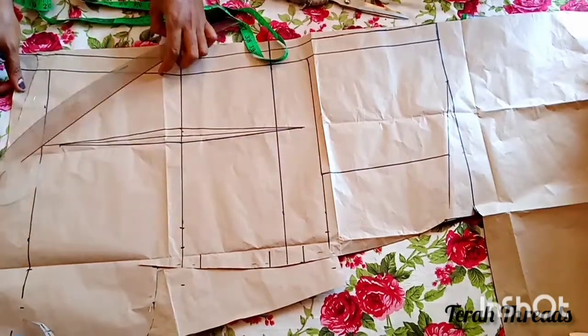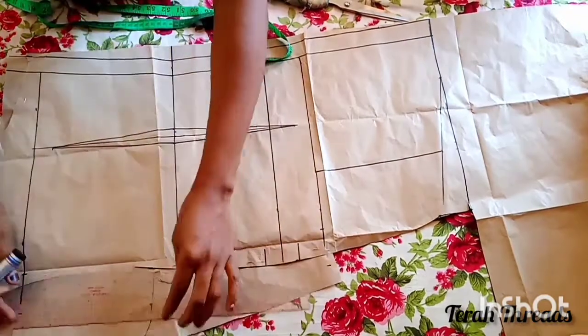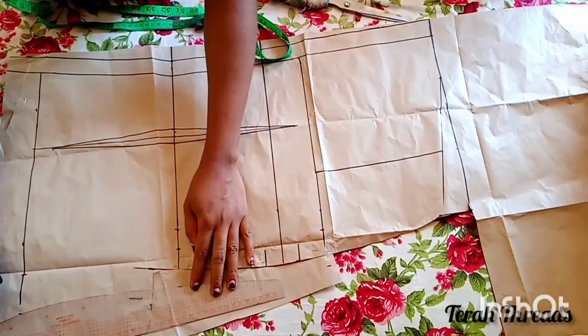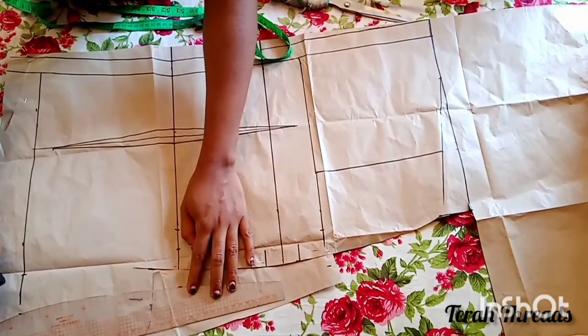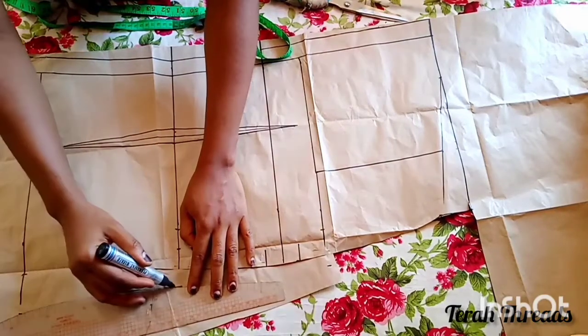So I guess we are used to this type of that. It's one of the simple ones.